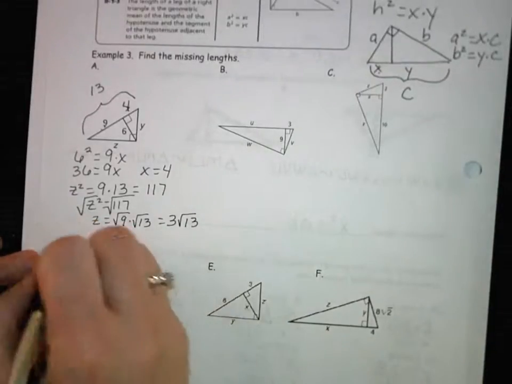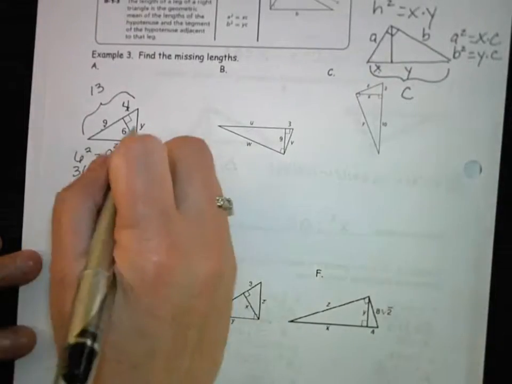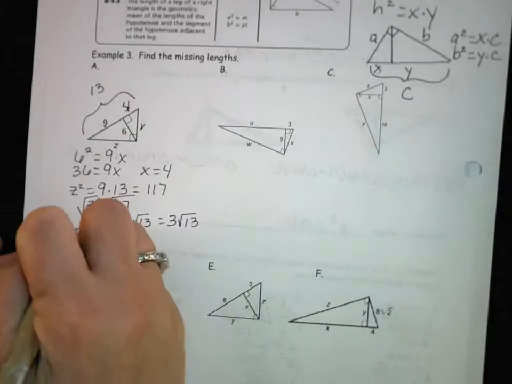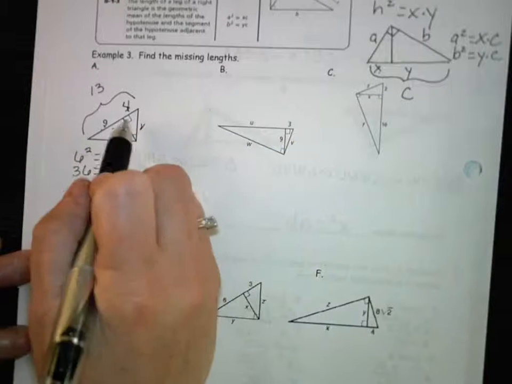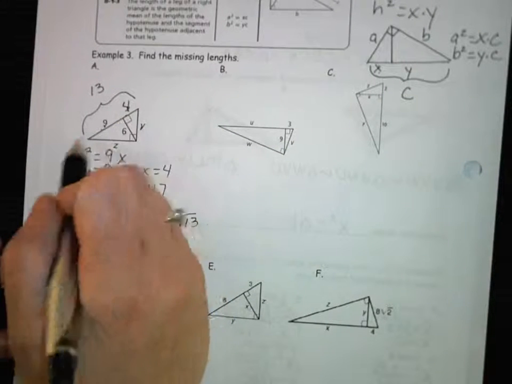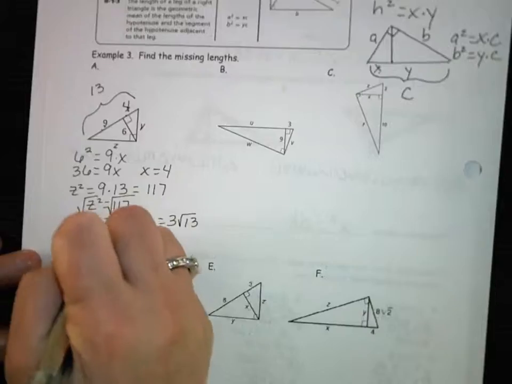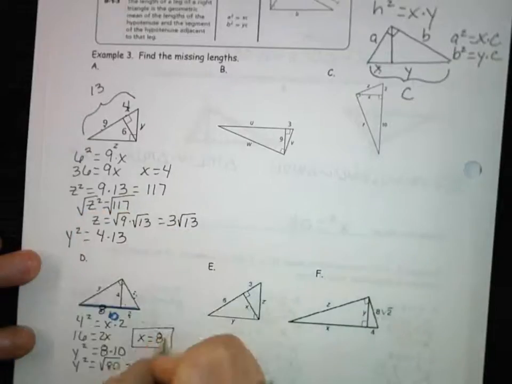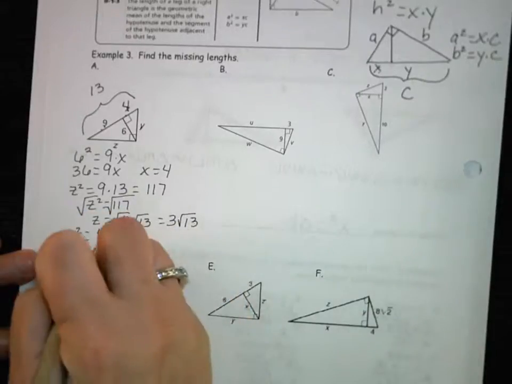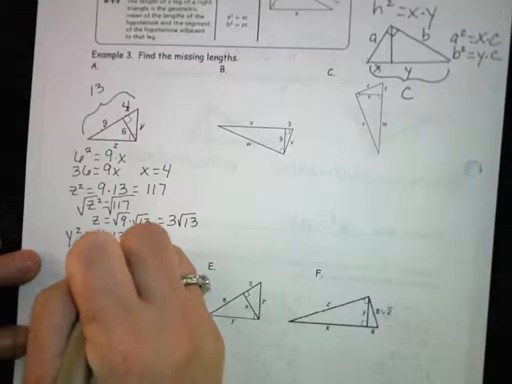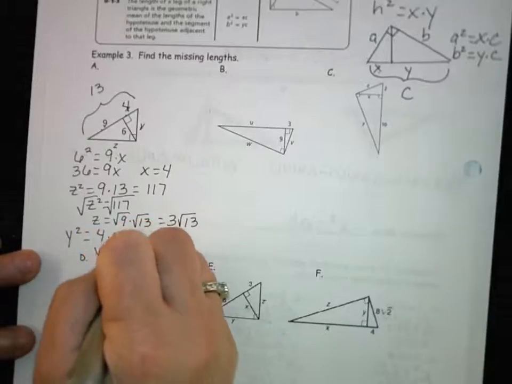And letter y, y squared, notice that's on the right-hand side, equals the right-hand piece times the whole thing, 4 times 13. So we end up with y squared equals 52.